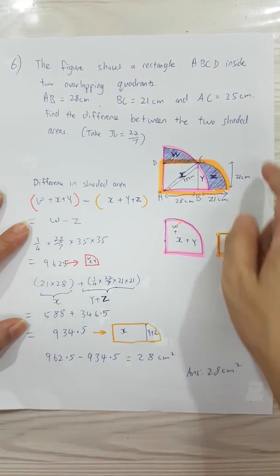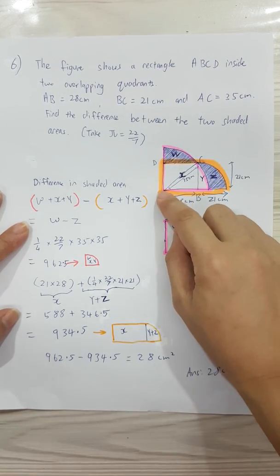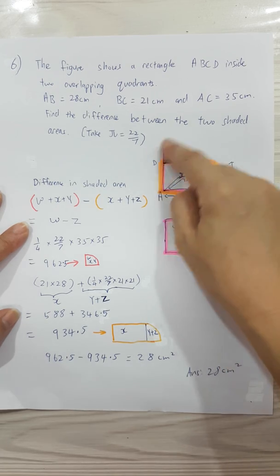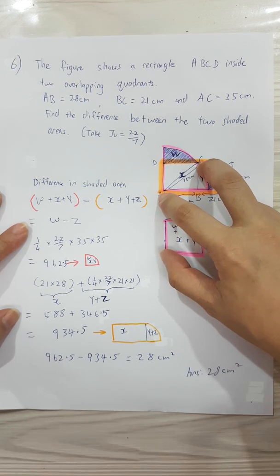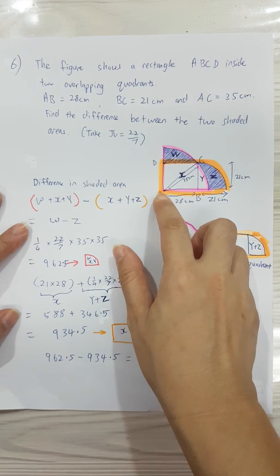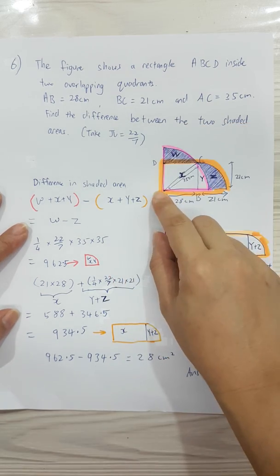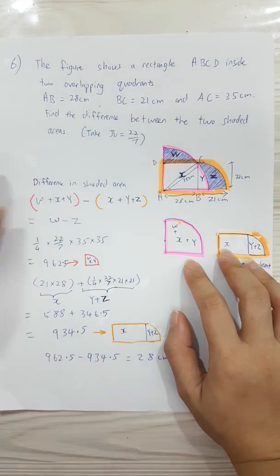So after identifying your radius, if you notice from center of the circle to the edge of the circle, for the bigger quadrant, the radius is actually 35. Can you see I bring it down? Center of the circle to edge of the circle, bring it up, center of the circle to edge of the circle. So the radius of the big quadrant is 35.